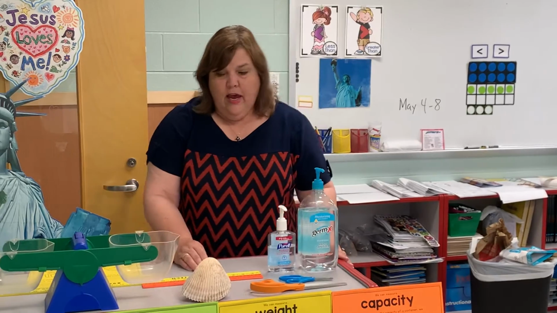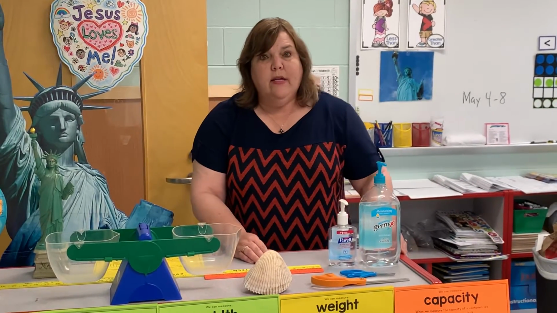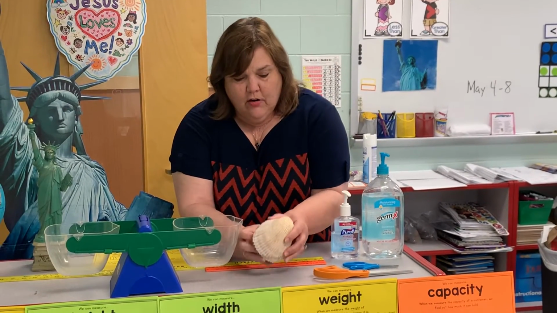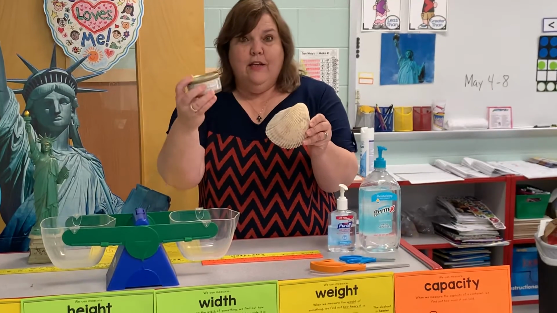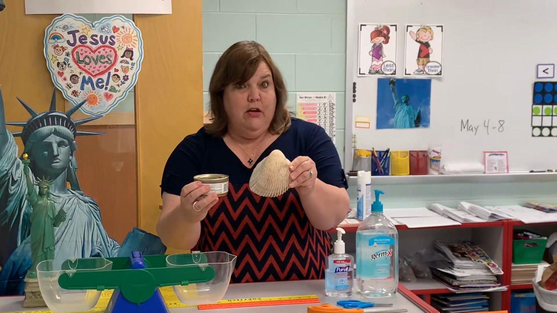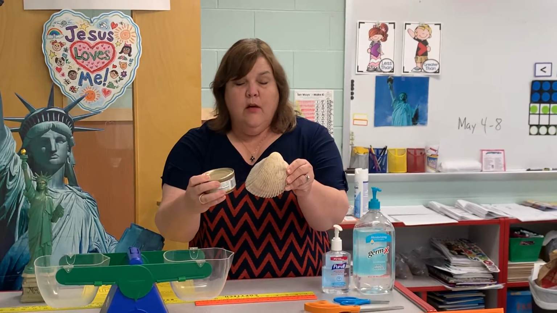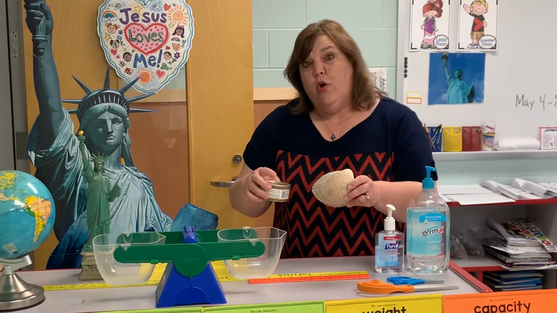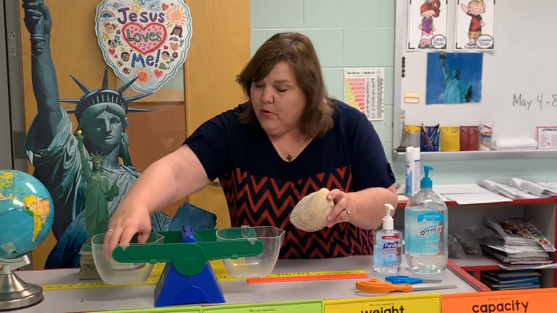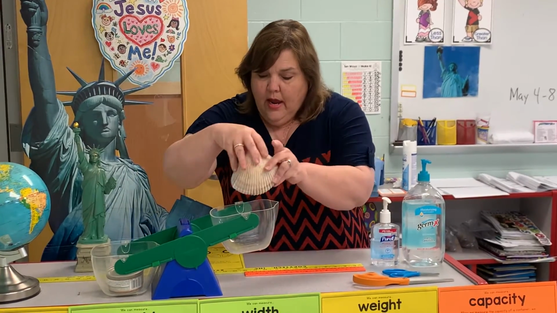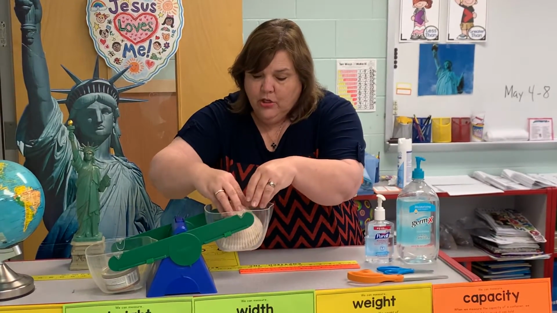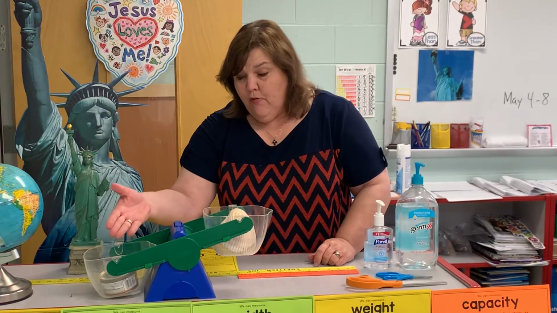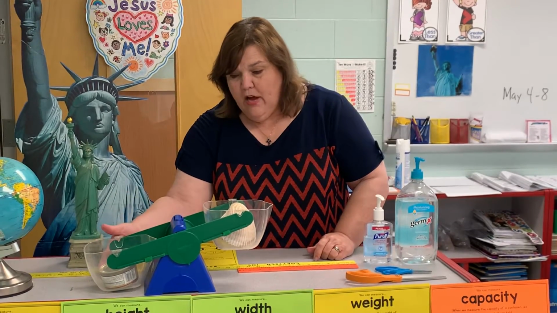All right? And we're going to go to weight. Weight is how much or how heavy something is. Now we have two objects here. We have a seashell and a can of tuna. Now the seashell looks bigger than the can of tuna size-wise, but let's go ahead and put it on our balance. Our balance is like a seesaw, and it will show us which one is heavier. So I'm going to put my can of tuna here, and my larger object, my shell, here. But if you notice, the can of tuna is heavier because the heavier object will go down toward the ground.